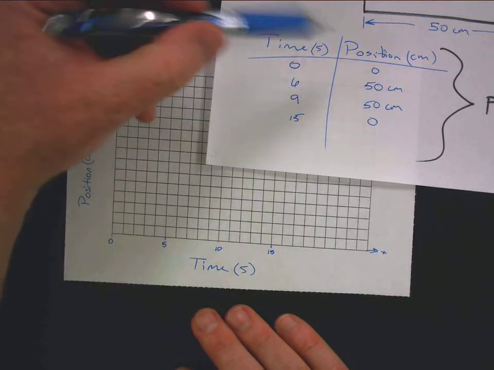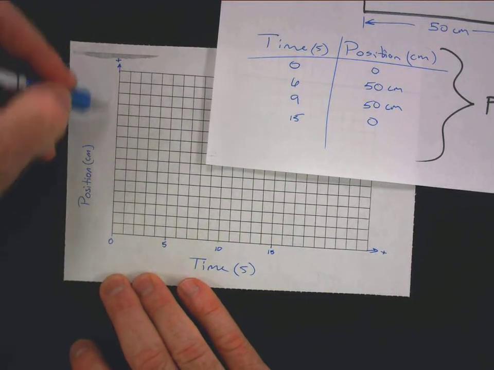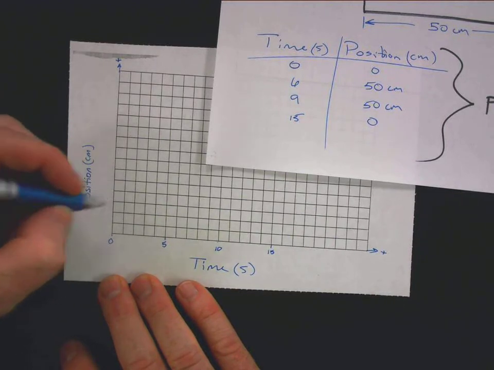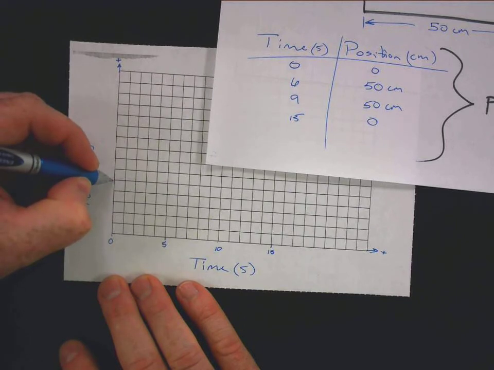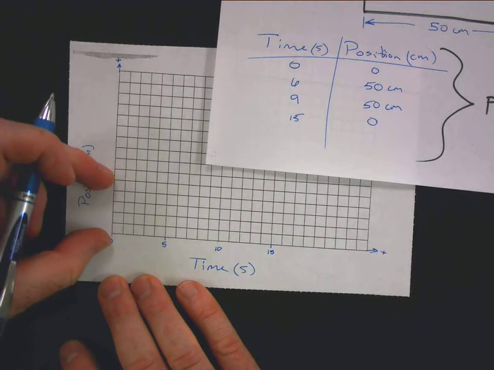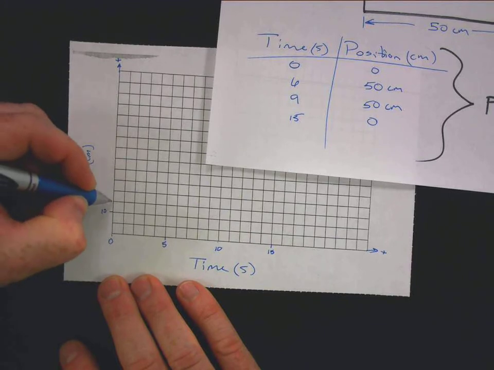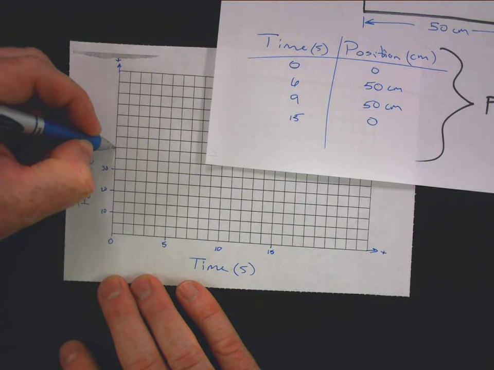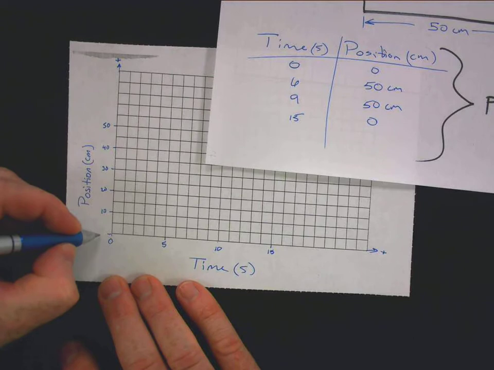Position. I go from 0 to 50, and I'm up at 50 again, and then down at 0. In this space, I have to be able to fit a scale of 50 centimeters. Well, if I go by 10, so there's 10, 20, 30, 40, 50. 50 would be right there, counting by tens. Oh, that's really short. What if I extend that? It looks like I have enough room to double that. So I'll go by 5s. There's 5, 10, 15, 20, 25, 30, 35, 40, 45, 50. Perfect. Right? No problem. And there's a position of 0.